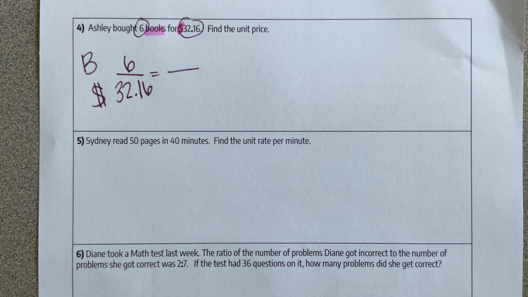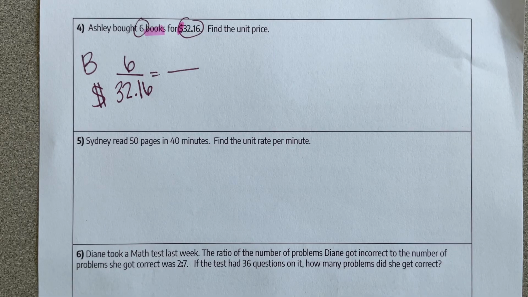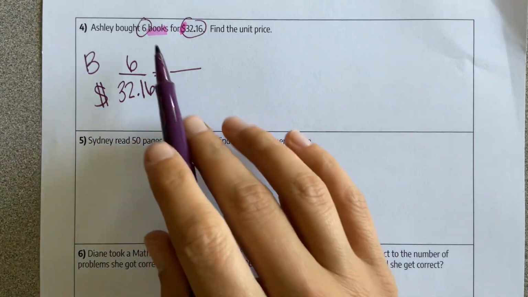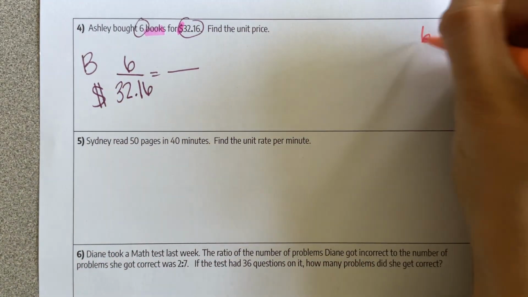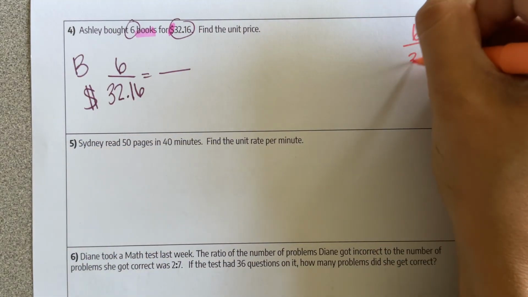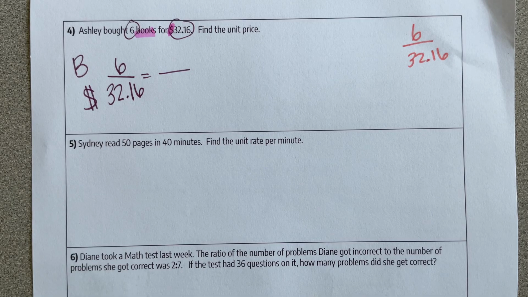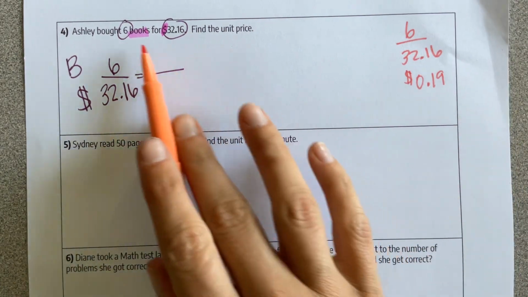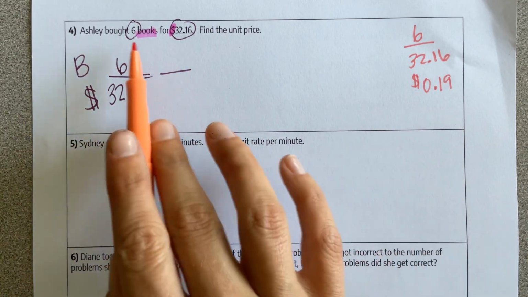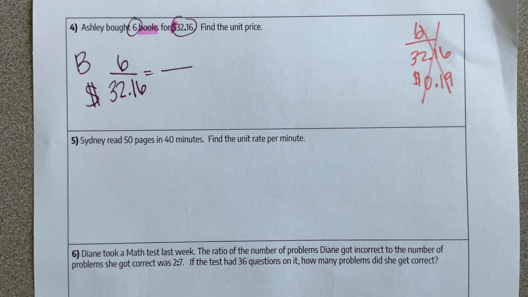Now, one thing I want to say, a lot of times with unit price, people want to go straight into dividing. Like I said, that can work, but with this specific problem people will often, and I'm going to write this on the side, you don't need to write this, just do 6 divided by 32.16 because that's the order that it was given to you in the problem. If you actually calculated that, you would get about 19 cents. So that'd be saying the price for 1 book is 19 cents, but 6 books cost $32. That doesn't make sense. So at least if you're going to do stuff like that, please make sure that you are thinking critically about your answers.